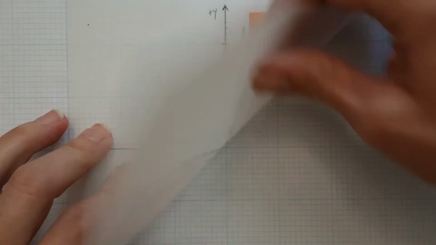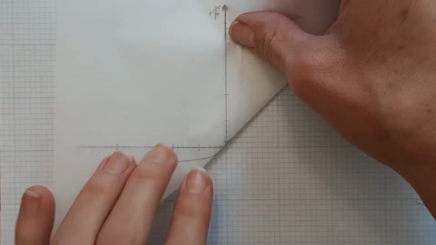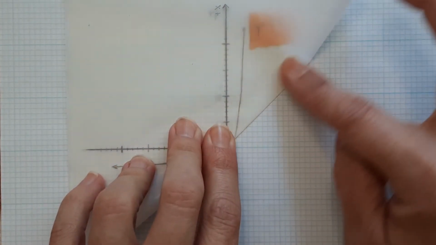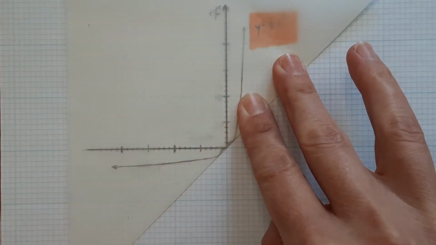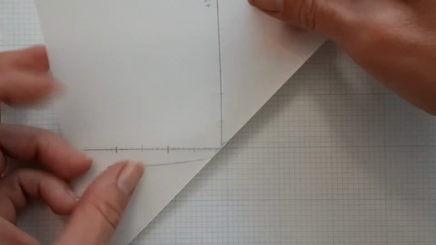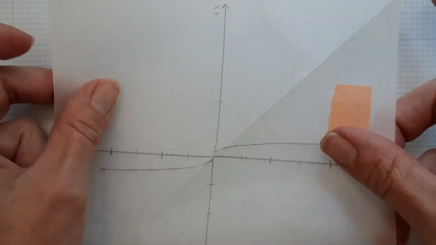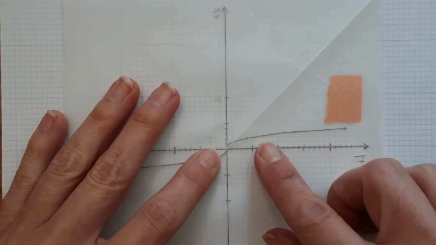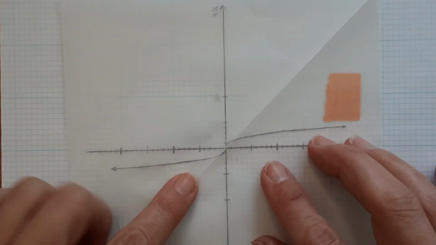The negative y is going up to where the negative x is. And I fold with that alignment. And then I move that positive y down to where the positive x is.